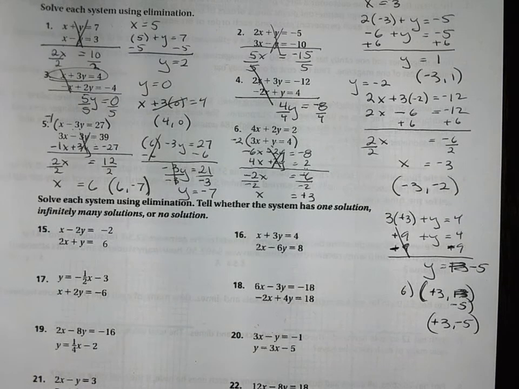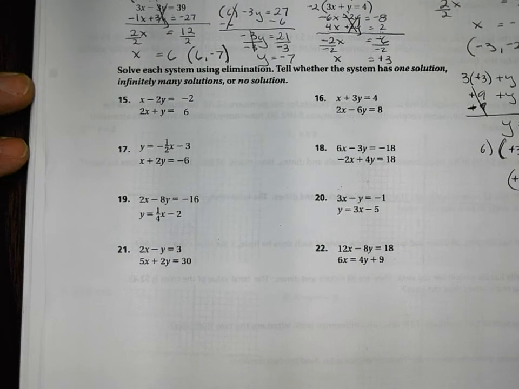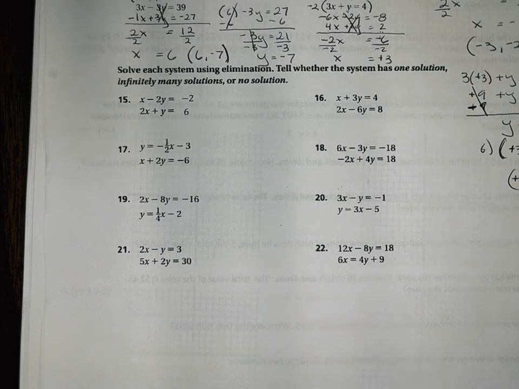Actually, I do have a question. How come you multiplied everything by negative 2? Because on the other one, you multiplied it by negative 1. It just depends on the situation. So let's go through number 15 through 22, because these down here, everything's going to have to change.